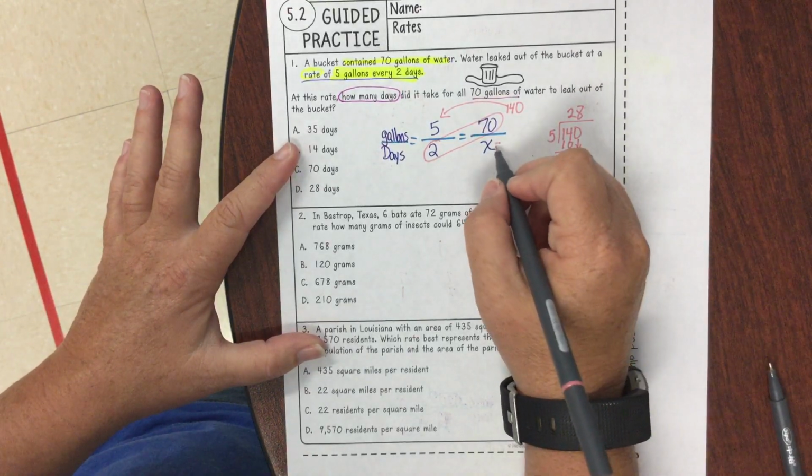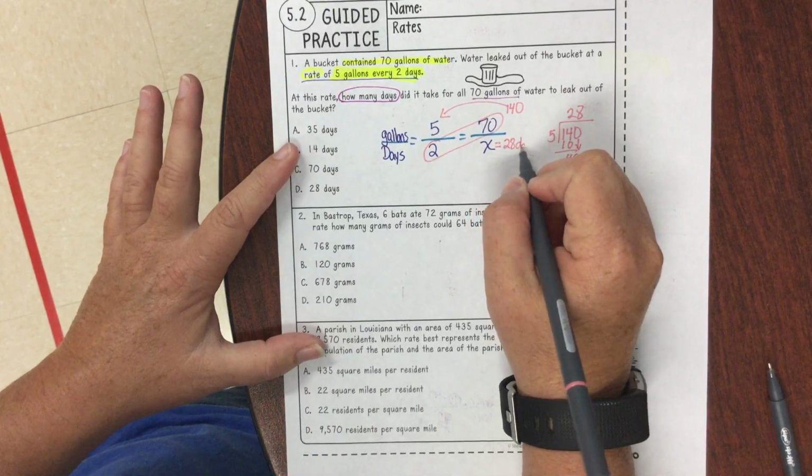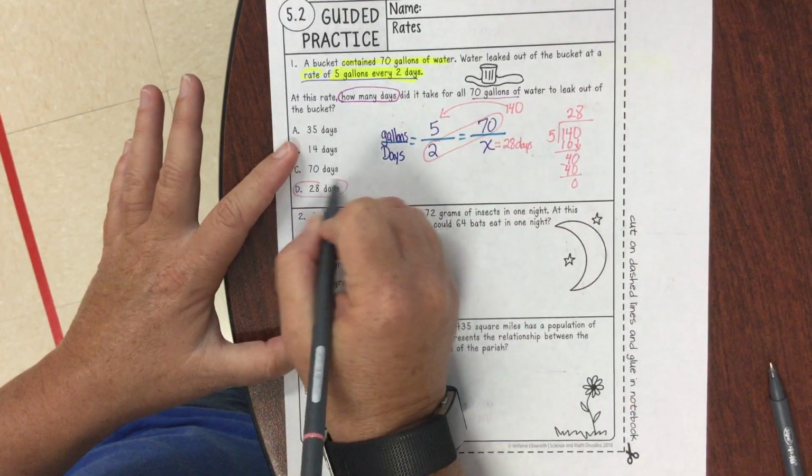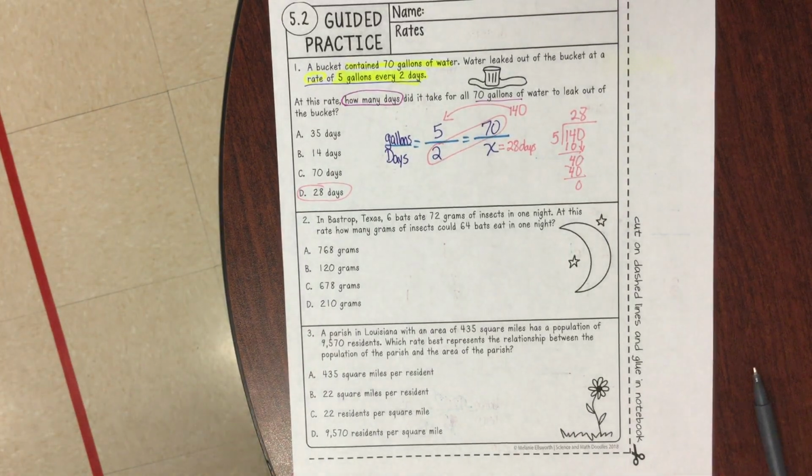How many days? 28. 28 days. Perfect. Perfect.